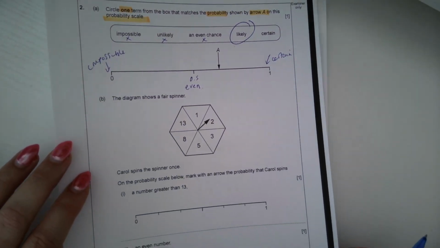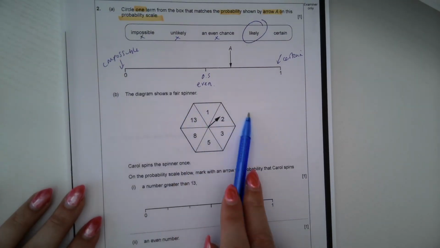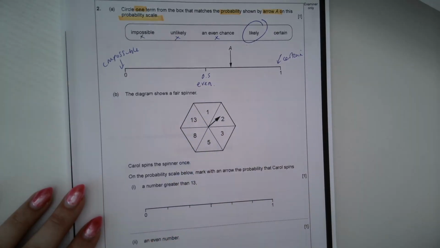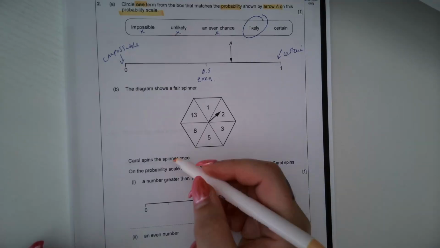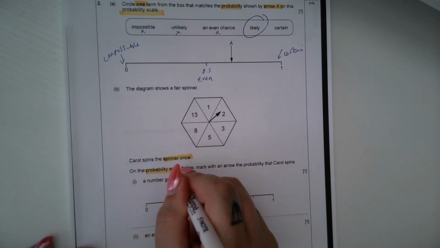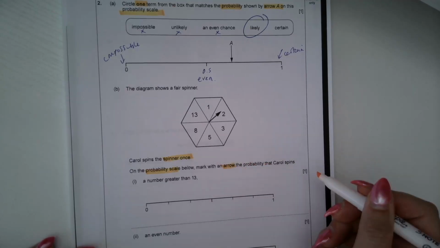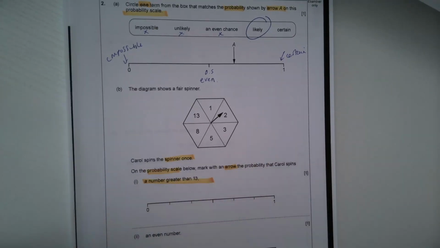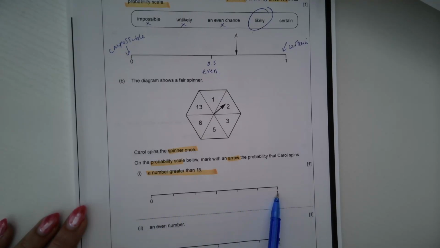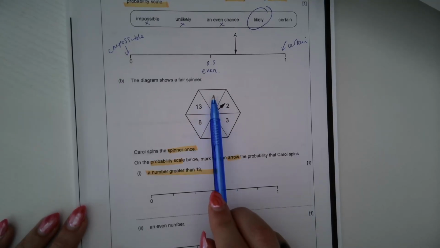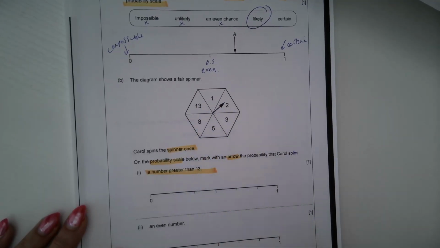Part B, the diagram shows a fair spinner. So this is our spinner, 1, 2, 3, 4, 5, 6 possible sections it can land on. Carol spins the spinner once. On the probability scale below, mark with an arrow the probability that Carol spins a number greater than 13. Okay, so let's see what our probability scale is sectioned into: 1, 2, 3, 4, 5, 6 equal parts, which is handy because we've got 6 sections that have an equal chance of being landed on.